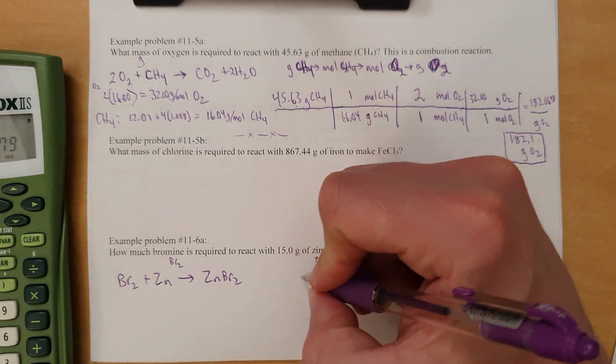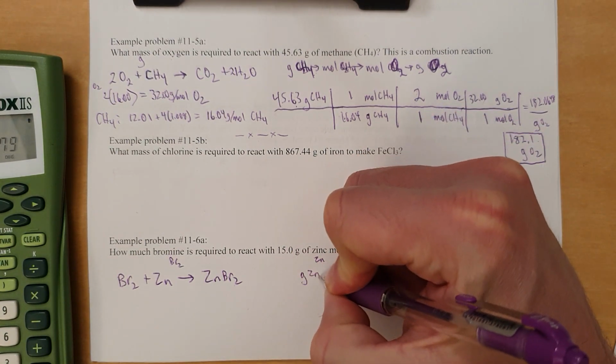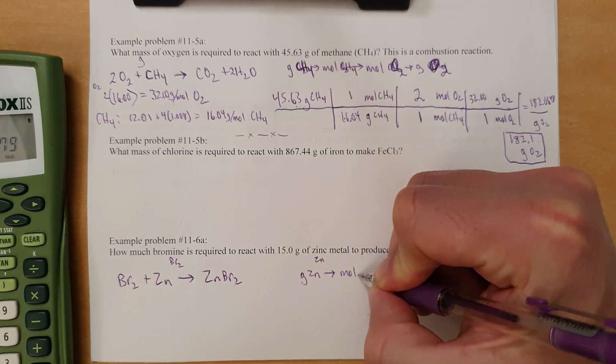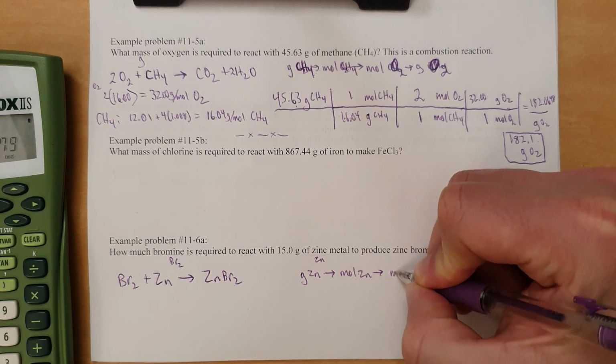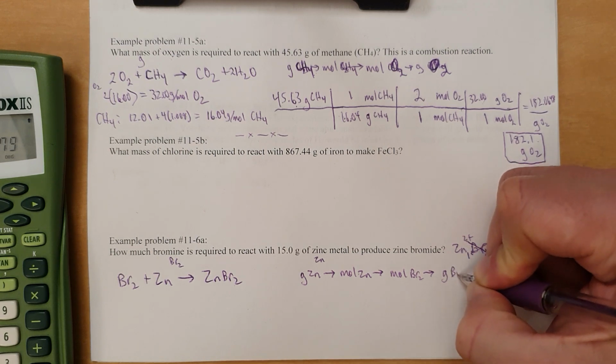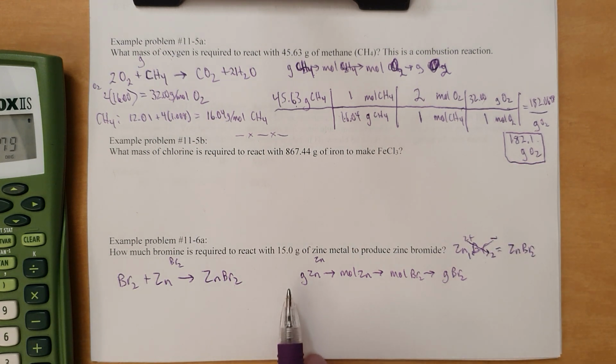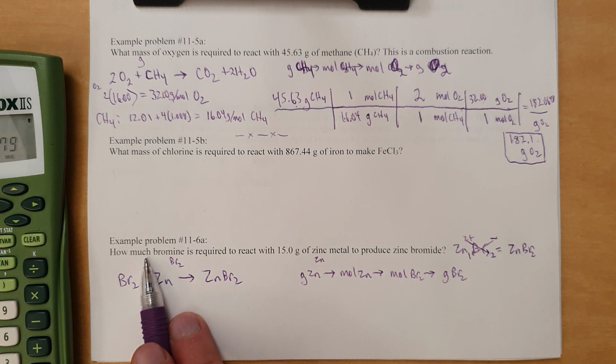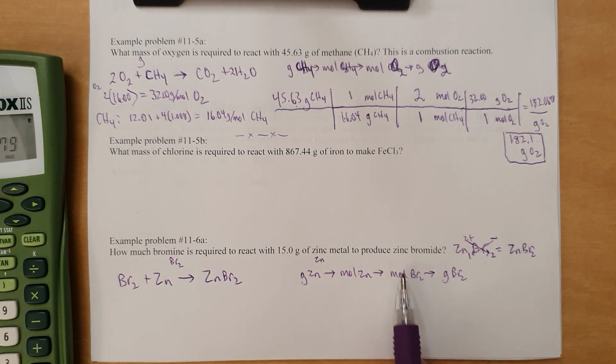And our strategy is going to go from grams of zinc to moles of zinc to moles of bromine to grams of bromine. Because when we say how much, we mean to say how many grams. All right, now that being what it is, let's go ahead and go through that. Okay, so we're going to go from grams to moles to grams.